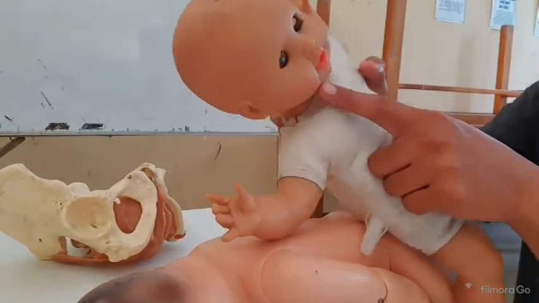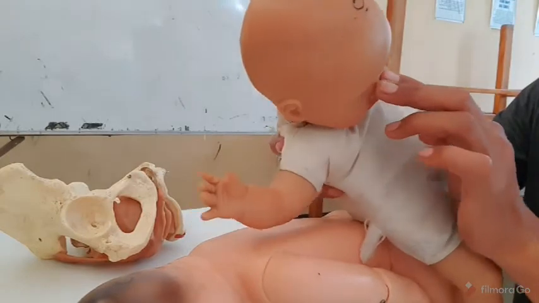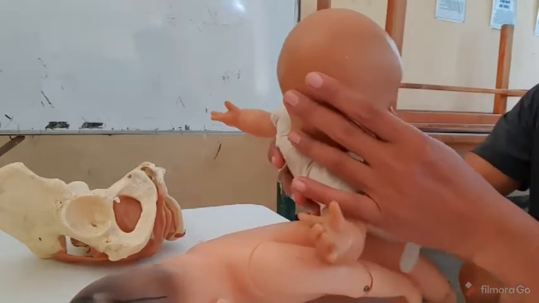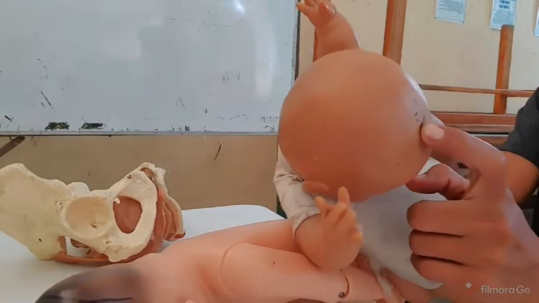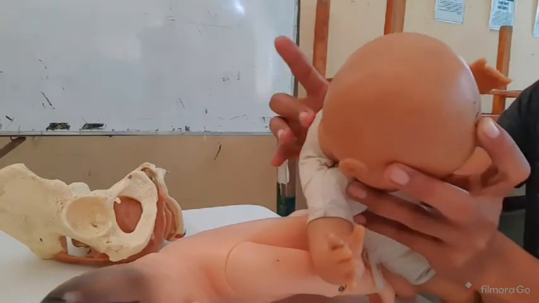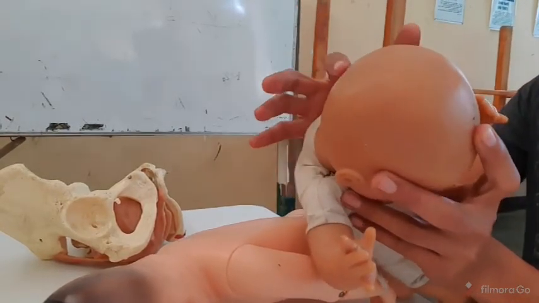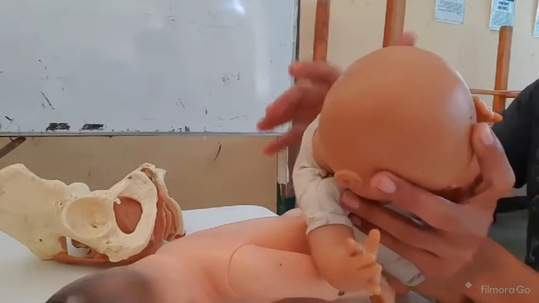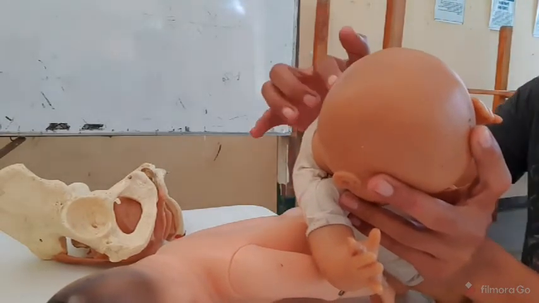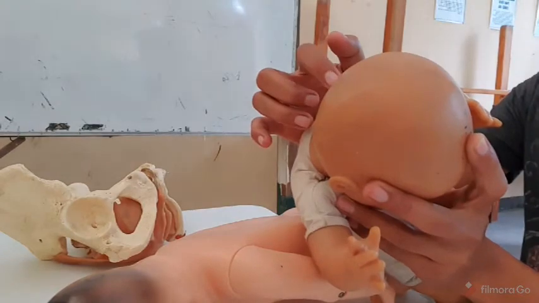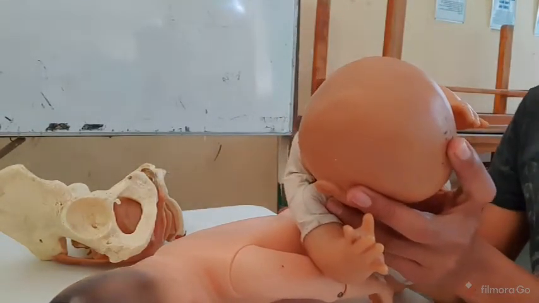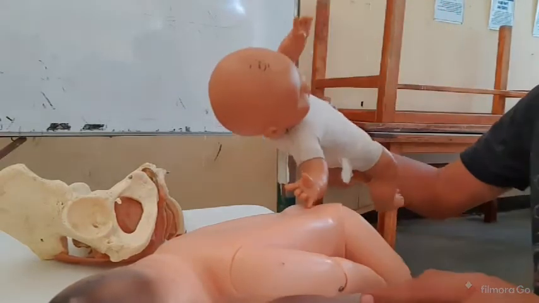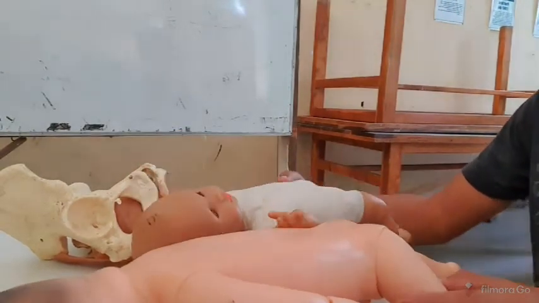The chin is touching the chest and the fetus is well flexed, so the presenting diameter is the suboccipitobregmatic, or what we call the SOB. The measurement is approximately 9.5 centimeters.